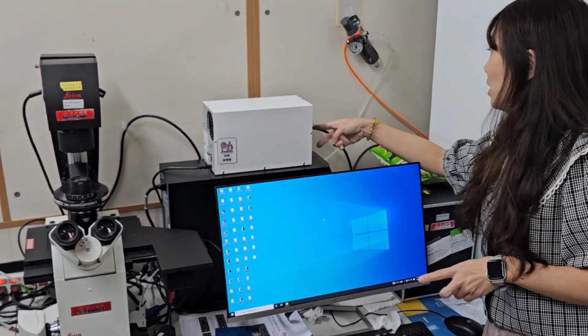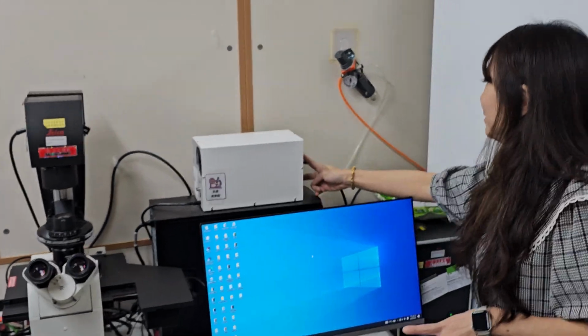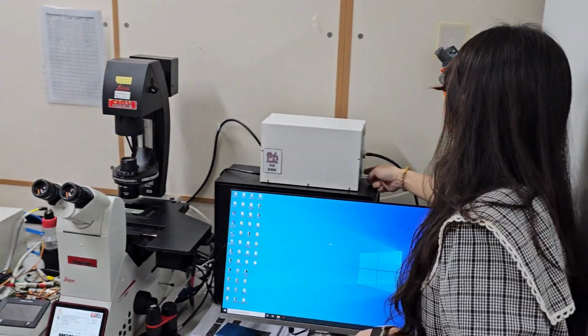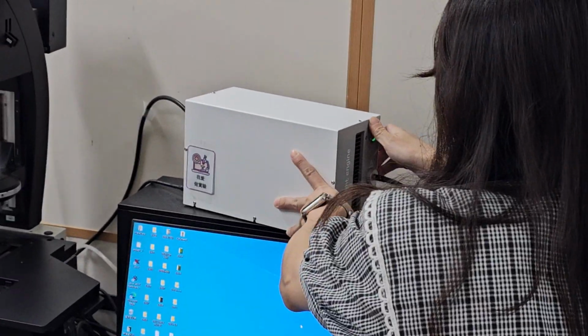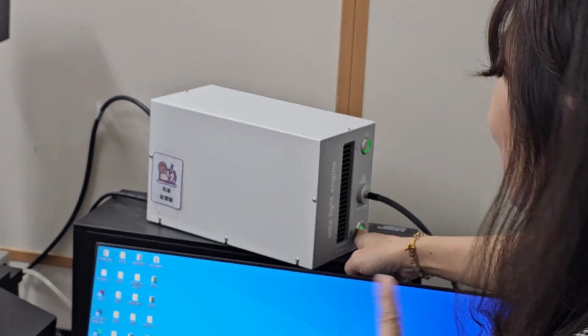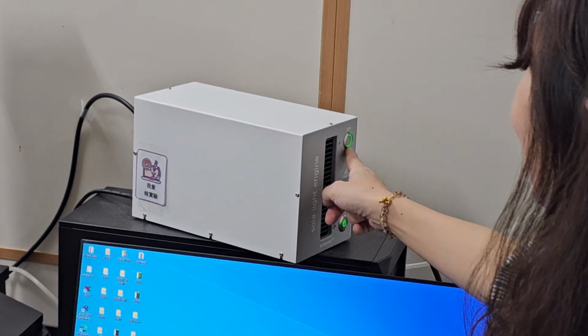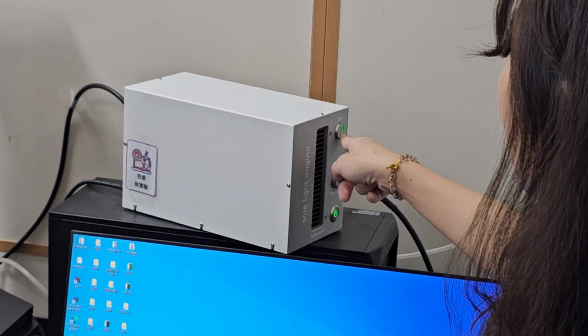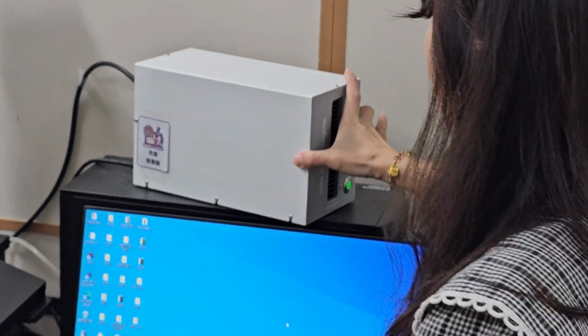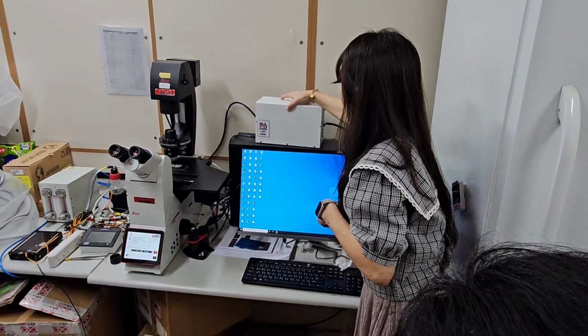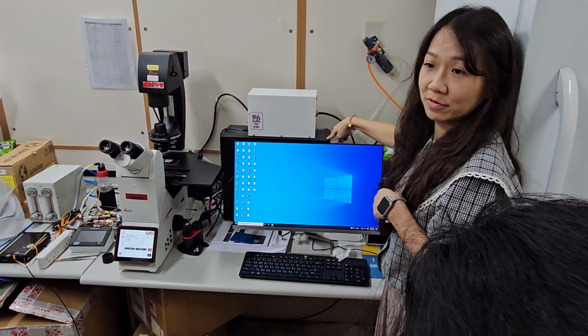Okay? There are two, this one and this one. You need to turn on the two switches and the computer. Okay.